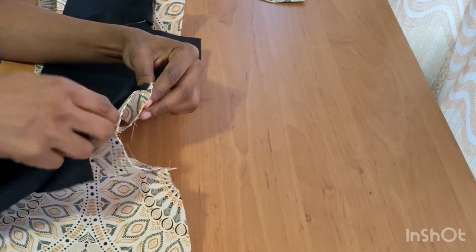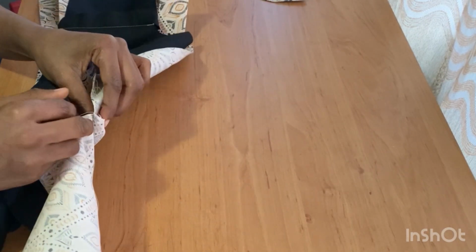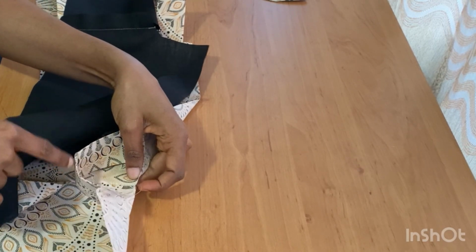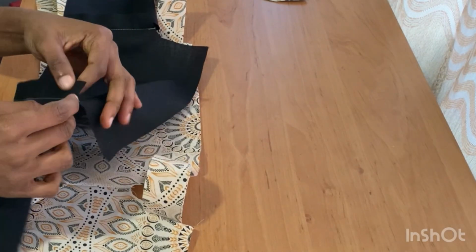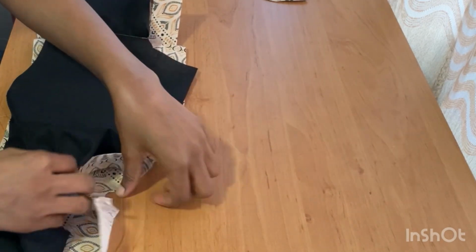So you are going to pin the seam line to seam line. Okay, so you are going to get this strap out of the way, and we are going to pin seam line to seam line.